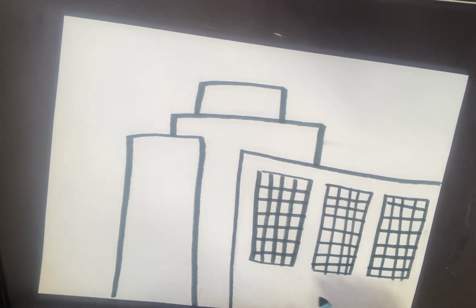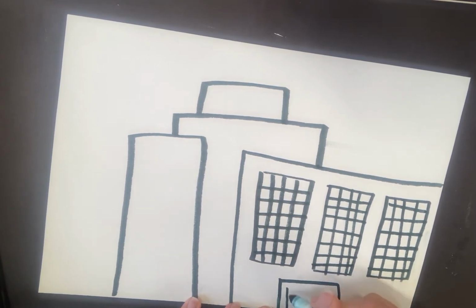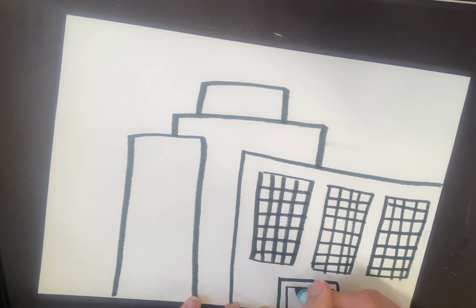And then of course we want to look at how we're getting into this building. There is an entranceway down here. You kind of have to go through a tunnel area, and there are 4 doors. You can add little handles in there.